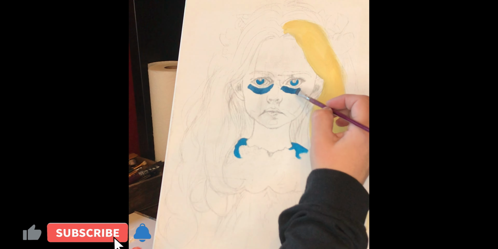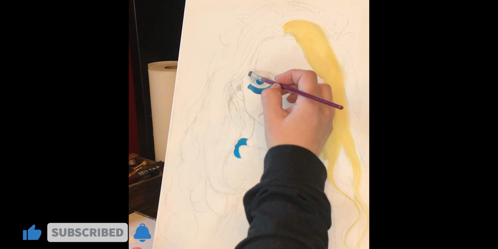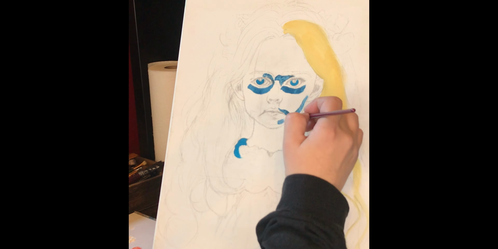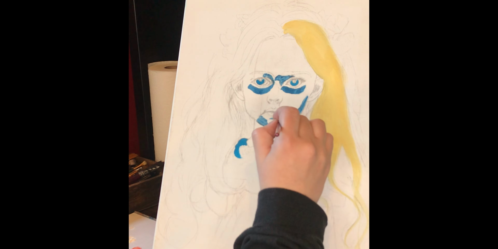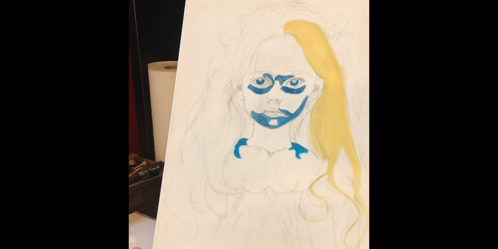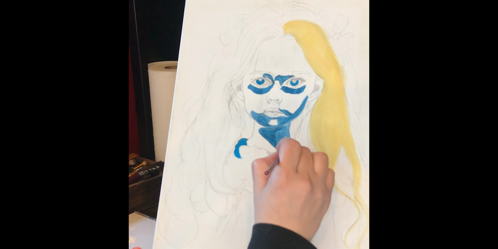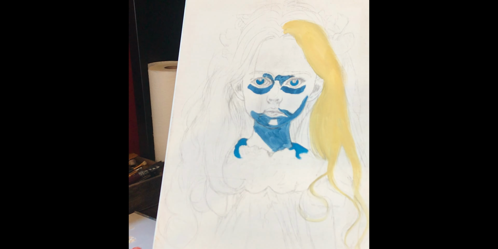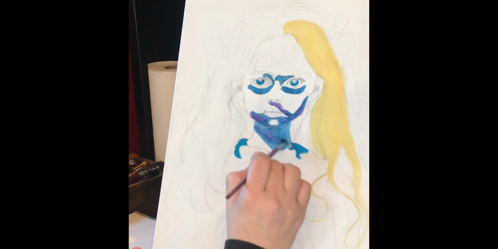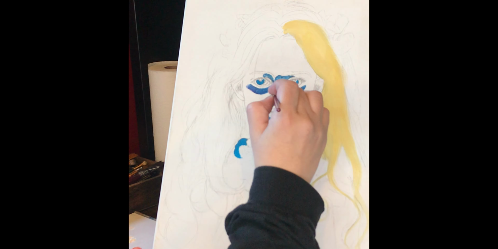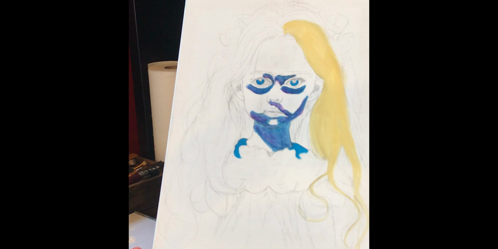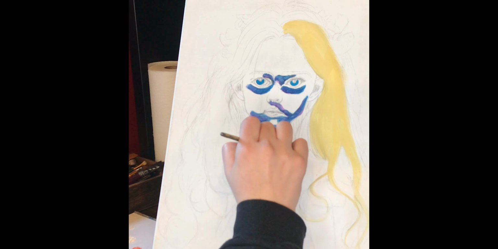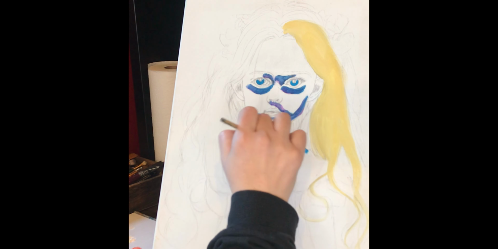To start out with, you can see that I had already sketched out my subject on my canvas, and I'd actually already put a little bit of the paint on there before I started filming. And you may be wondering why I'm starting out putting blue on her face and neck. The reason for that is that I wanted her skin to have a blue undertone in the shadow area.